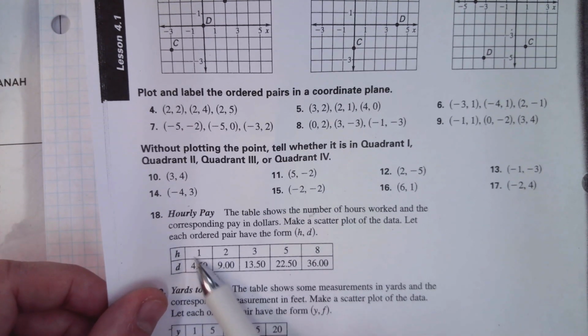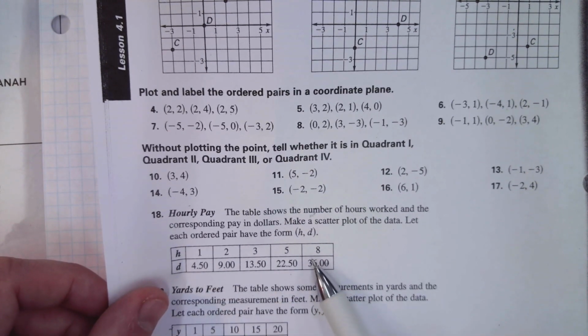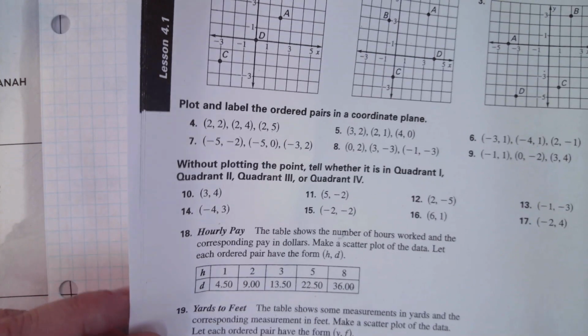All right, so this is how we're going to do 18. It looks to me like on 18, all of these numbers are positive, right? So I don't need all the quadrants. I just need quadrant 1. So I'm going to draw my little graph here.